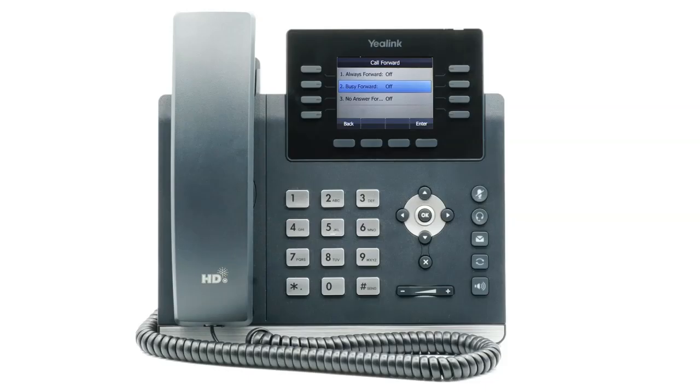Busy Forward will forward any calls that you reject to the number you entered. By default, this is set to the extension number, so it forwards the caller to your voicemail. No Answer Forward will forward any calls you miss while idle or on a call to the number you entered after a specified ring time. By default, this is set to your extension, so it forwards the caller to your voicemail.